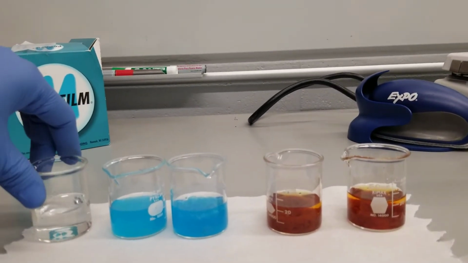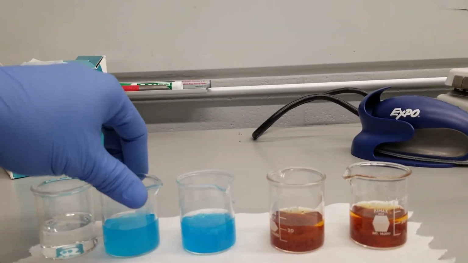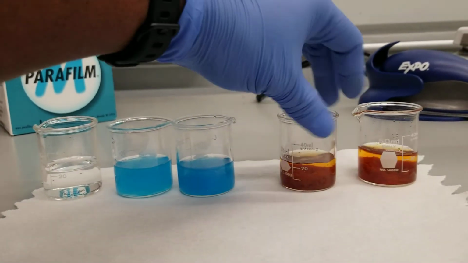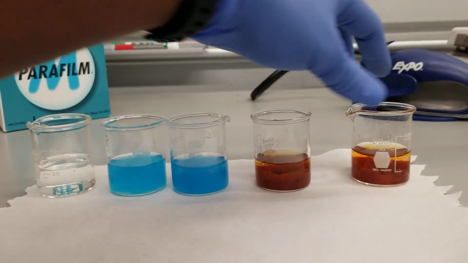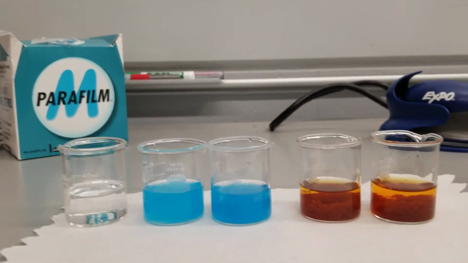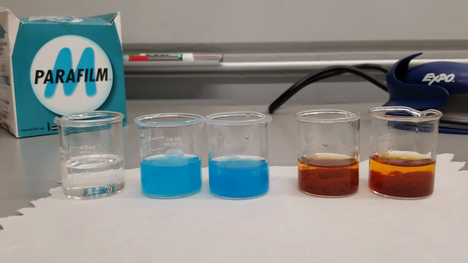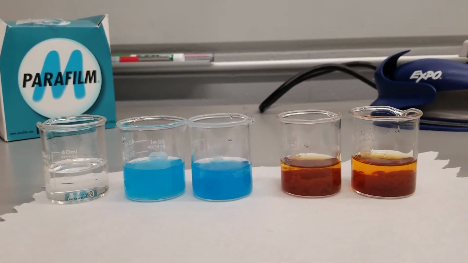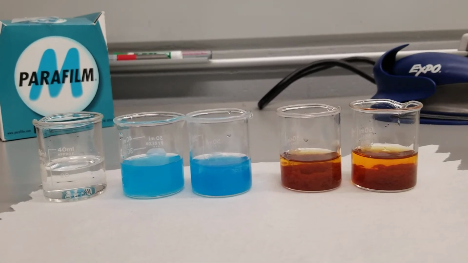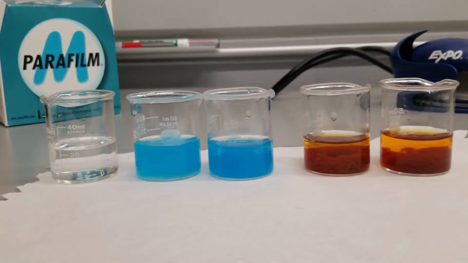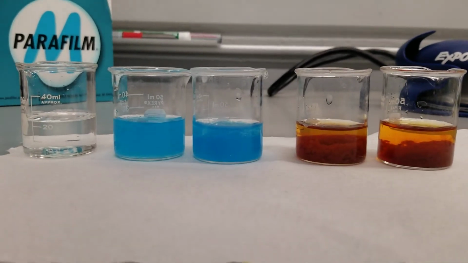So that's your control. That's your first copper-containing sample. That's your second copper-containing sample. That's your first iron 3 containing sample. And that's your last, or second, iron 3 containing sample. So in class, we're going to try to think through this, and I'll have you tell me which one you think has a higher amount of copper and iron respectively, based on the depth of the color and also the amount of precipitates formed.